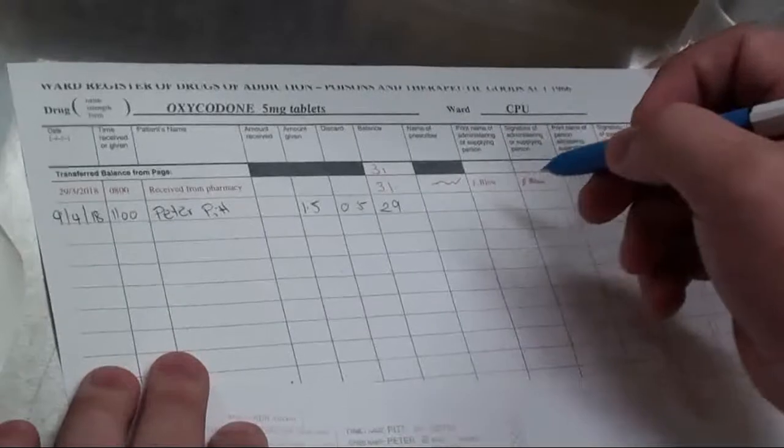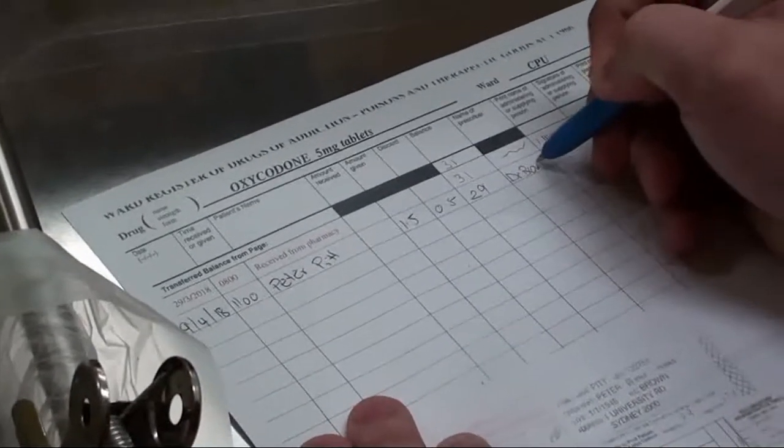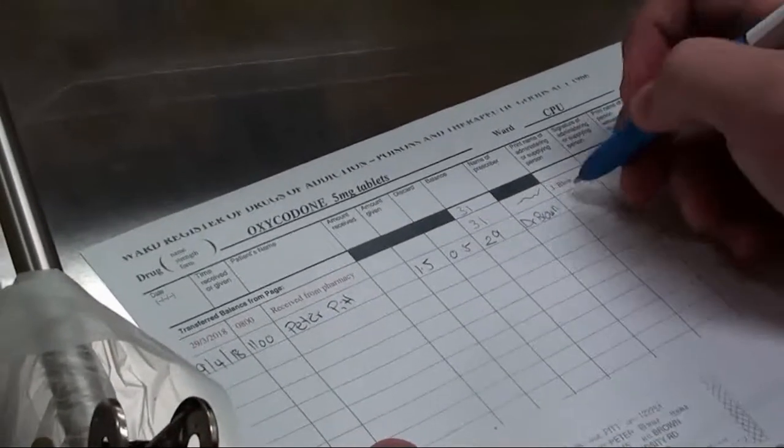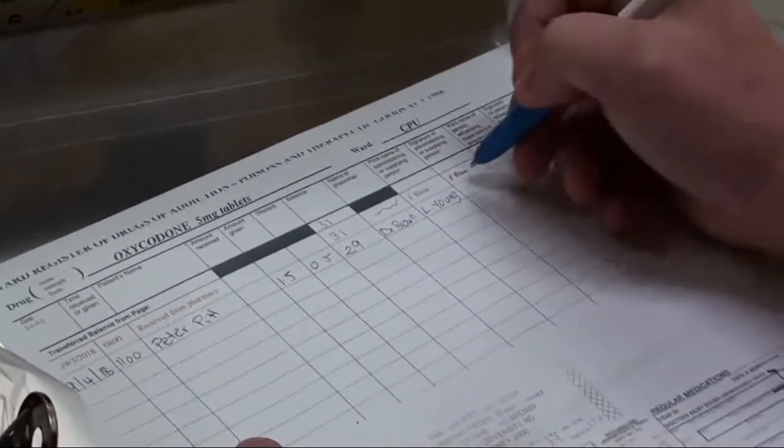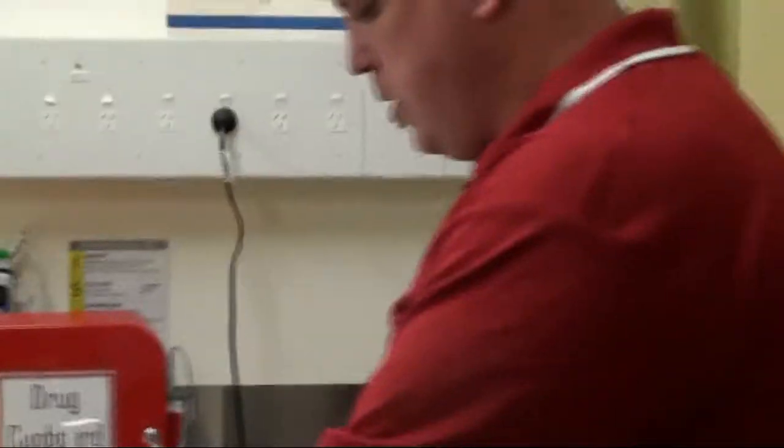The name of the prescriber is Dr. Brown. Name of the person administering it will be me, Lyle Young. And this will be where I put my signature. I'll just get my second RN to check it and sign it off. Okay, thank you. So now I'm just going to go back to Mr. Pitt and administer his medication.